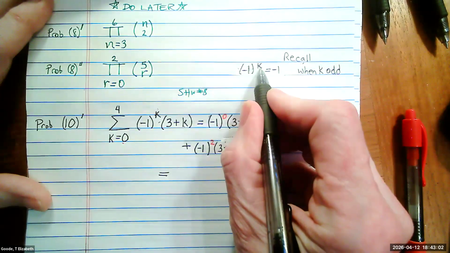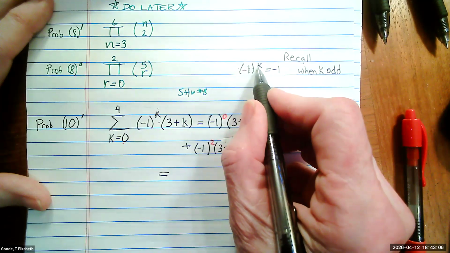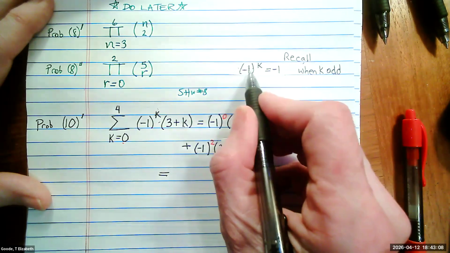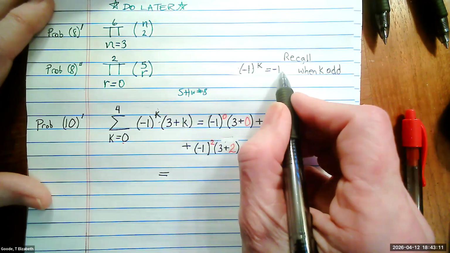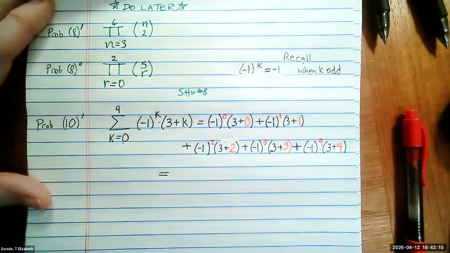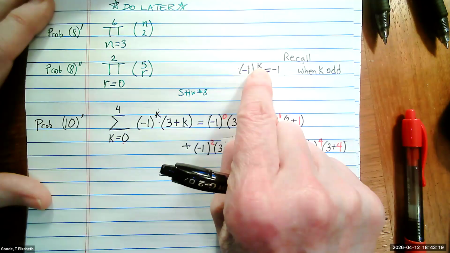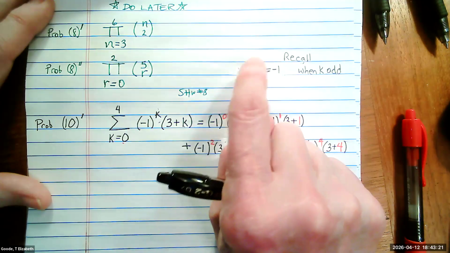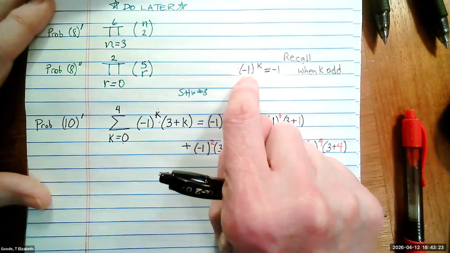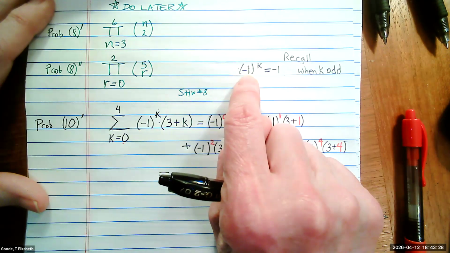Like -1 to the 1 is -1, -1 cubed is -1, -1 to the fifth is -1. Do you know why that is? Because if we have three -1s that we're multiplying together, that's a negative times a negative times a negative, and that winds up being negative. Do you remember that? Slightly.